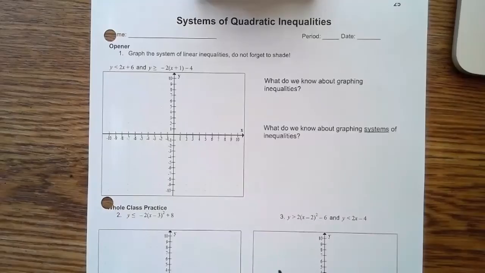Let's get started. So today we are doing systems of quadratic inequalities. So systems means multiple equations. Inequality means shading. So we're graphing and we're shading. So our opener, graph the system of linear inequalities. Do not forget to shade.